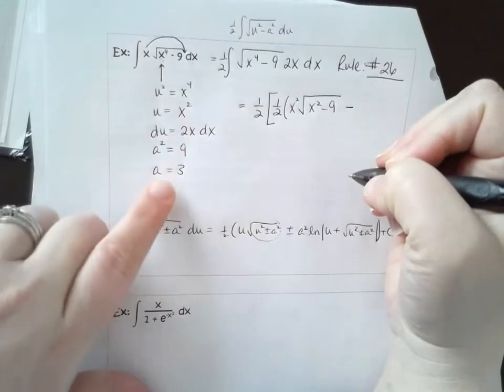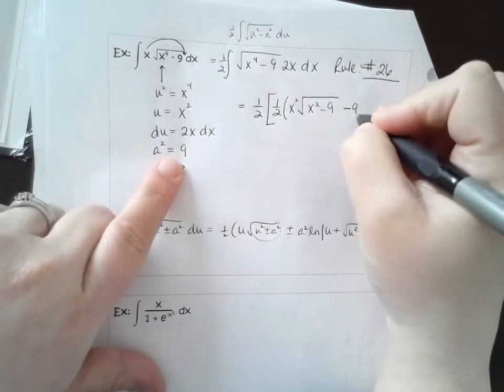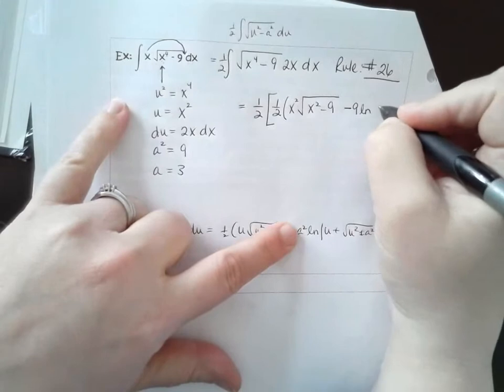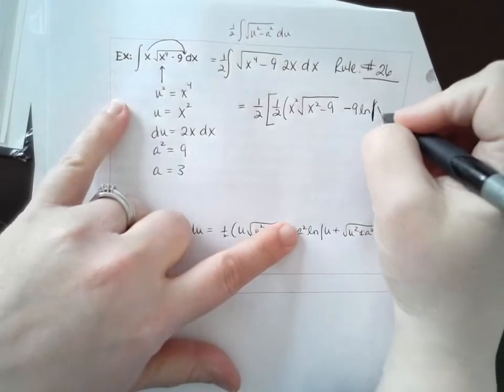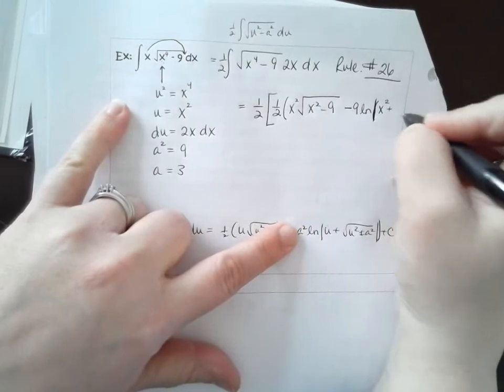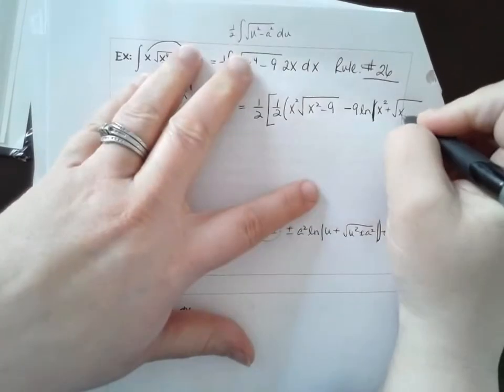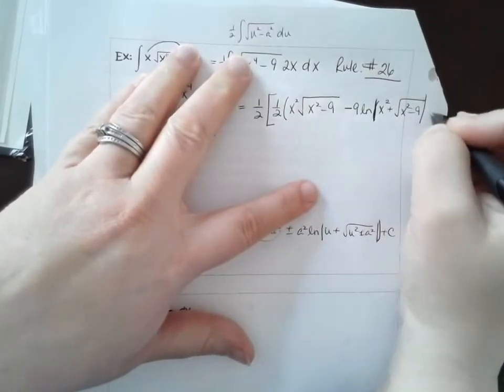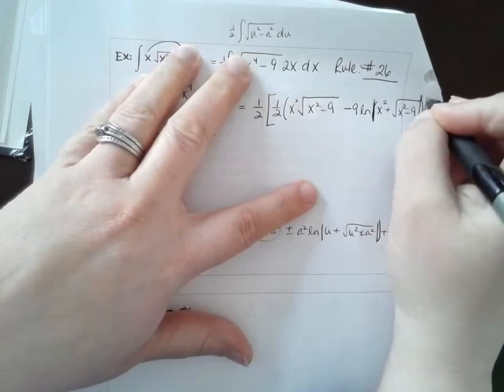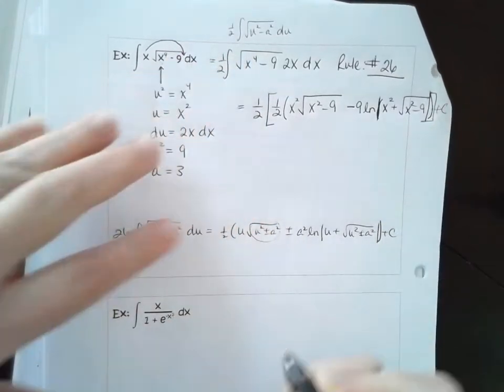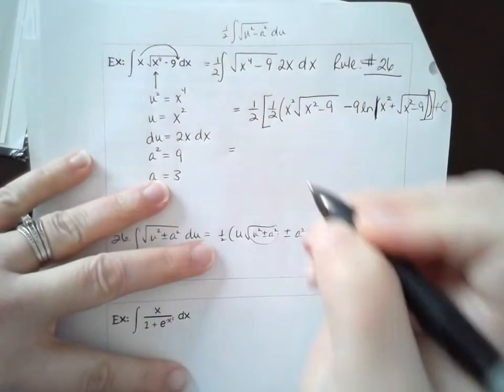A squared is 9. Natural log of u plus the square root of x squared minus 9, plus c. Okay, that looks awfully messy, so I'm going to clean up what I can.